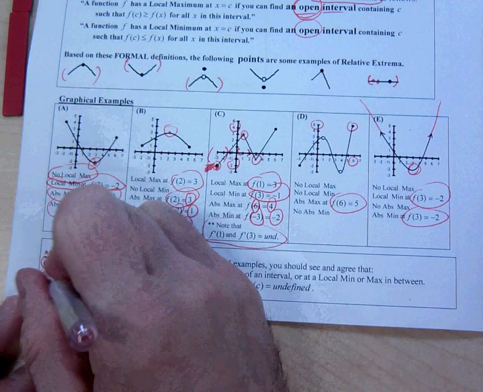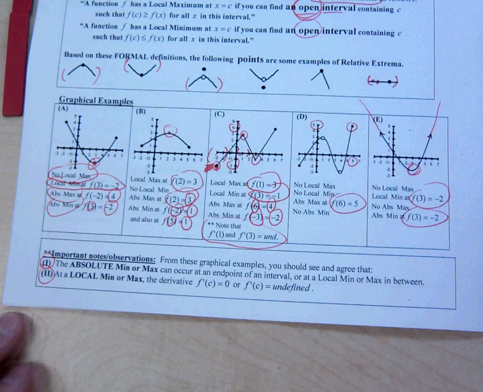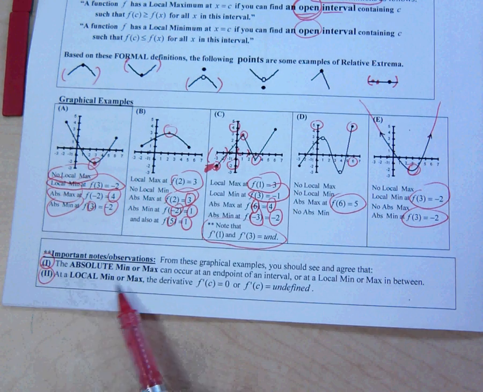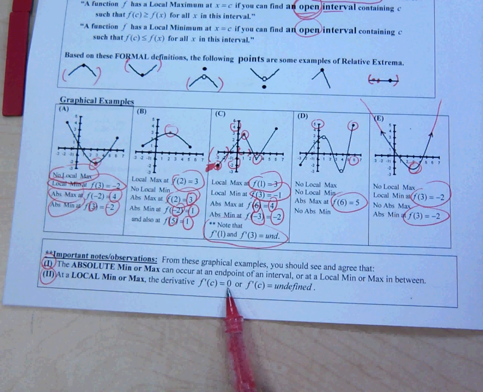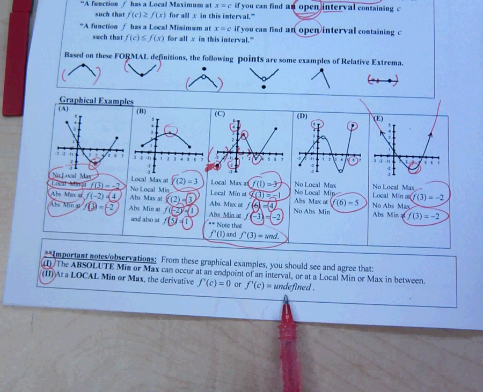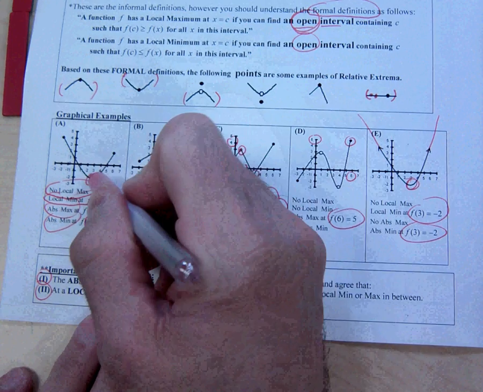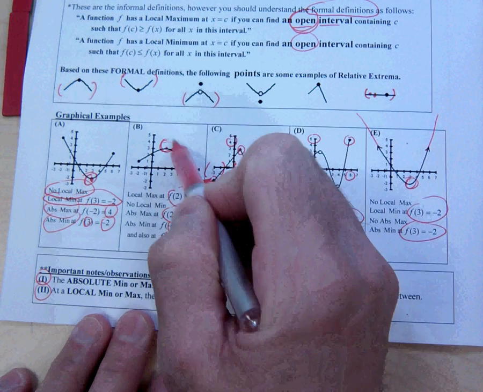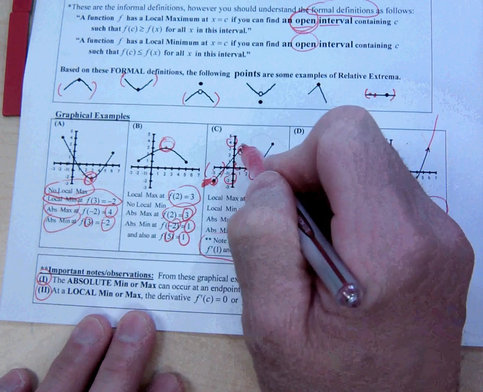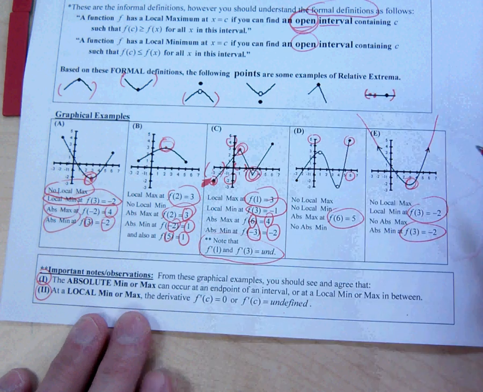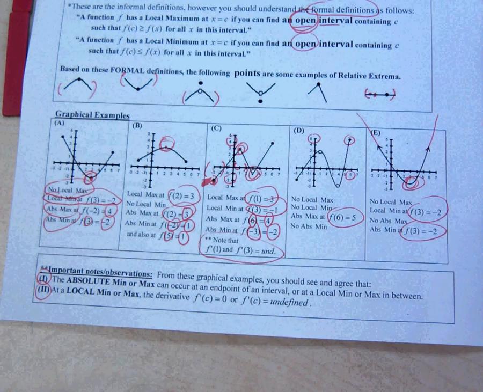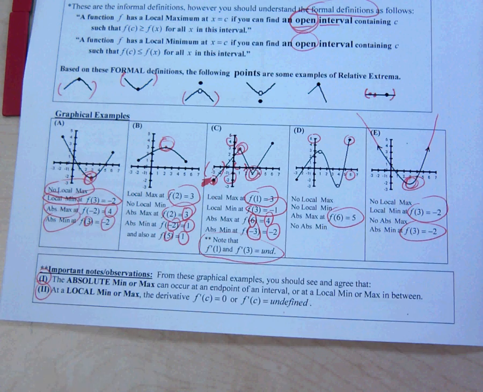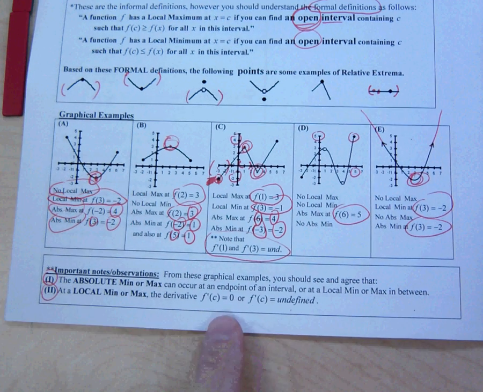The second thing you should get out of those 5 graphs is that when you do have a local min or max, what should happen? The derivative should either be 0 or undefined. As you can see, what's the derivative there? 0. What's the derivative there? 0. What's the derivative there? Undefined. What's the derivative there? Undefined. What's the derivative there? 0. So do you agree with that observation? That when you do have a local min or max, the derivative is 0 or undefined.